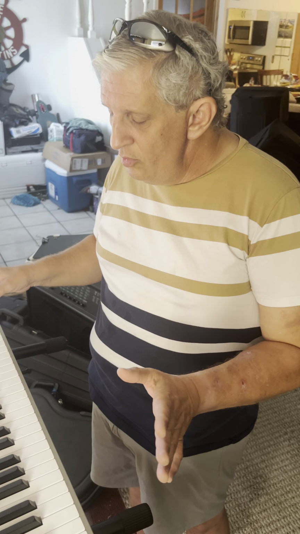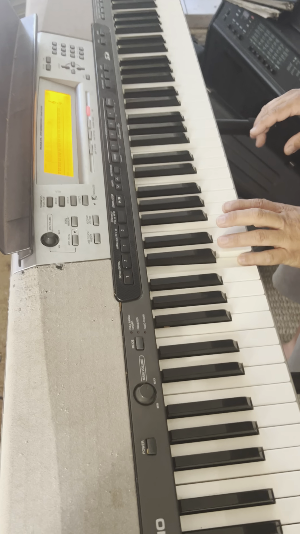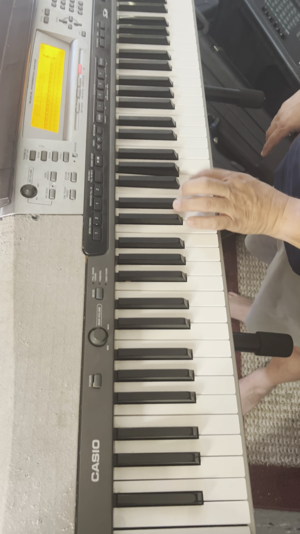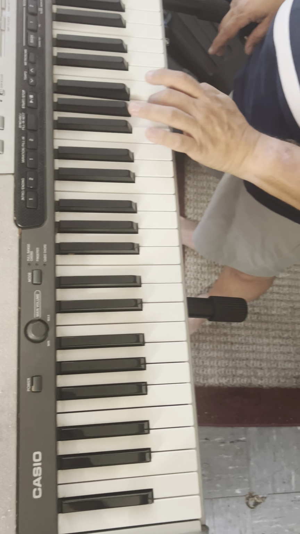And if you're playing C major or A minor or any of the C major modes, then there's no sharps, no flats. So here's your C major scale: C, D, E, F, G, A, B, C. And we number the scale steps 1, 2, 3, 4, 5, 6, 7, 8.